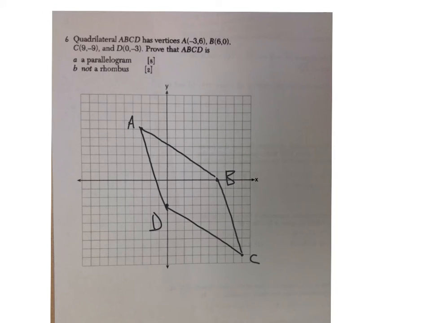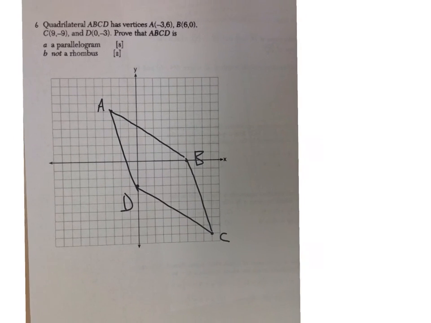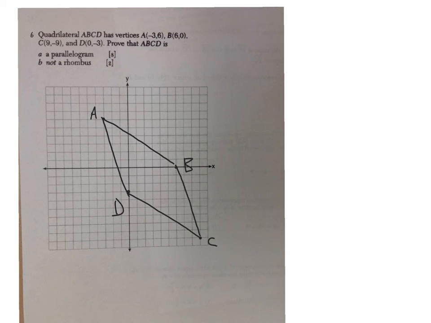Alright, on to a very important question, doing a coordinate geometry proof. A lot of students will see the word proof and start thinking about statements and reasons, and that's not right. When it comes to a proof like this, the proof is made up of calculations and a sentence. You must have both parts to get full credit.